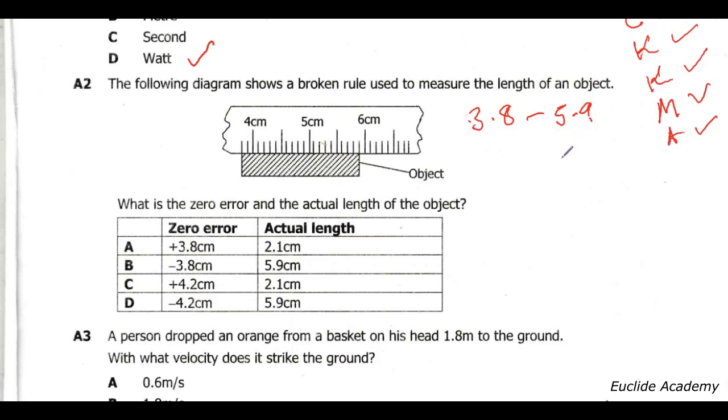So the actual length of this one will be 5.9 minus 3.8, and that gives you 2.1 centimeters for the actual length, which eliminates B as the correct option and eliminates D as the correct option. So now we have A and C, because they're the ones with 2.1 centimeters.